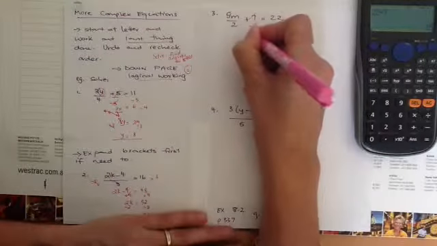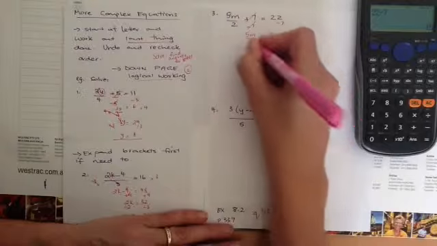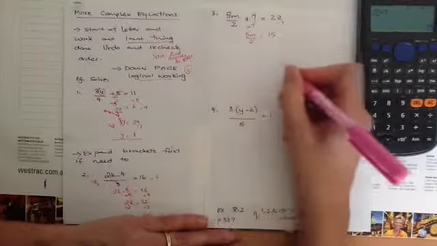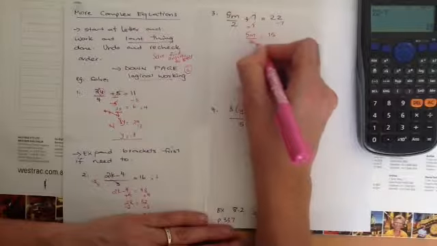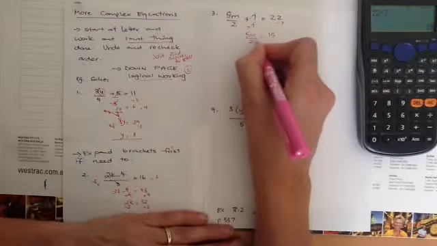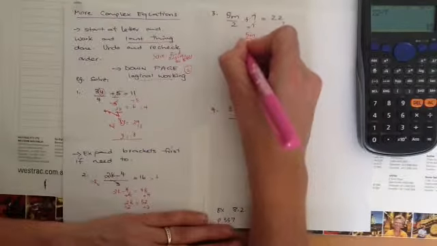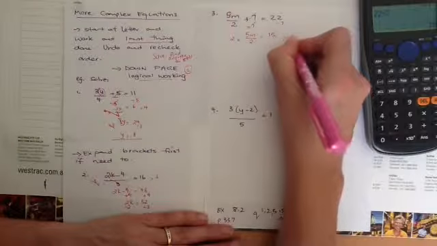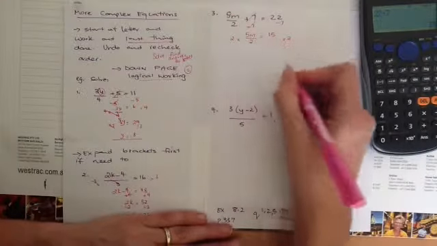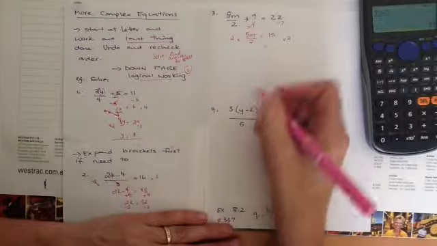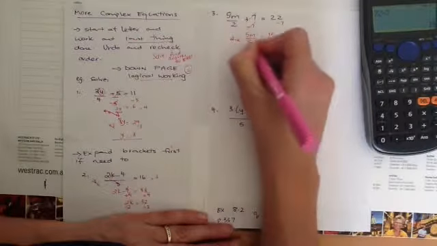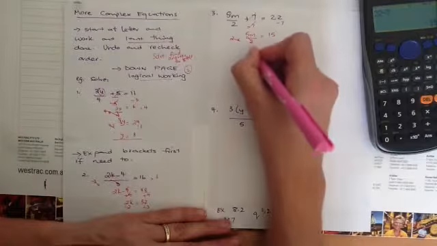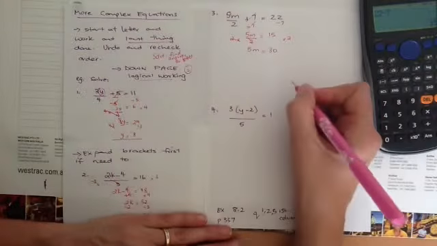What have I got left over this side that I haven't done anything to yet? 5m over 2. M got multiplied by 5, and then we divided by 2. The last thing we did was divide by 2. The opposite of dividing by 2 is to multiply by 2. Line up your equal signs. 15 times 2 is 30. The divide and the multiply cancel, and I'm left with 5m.